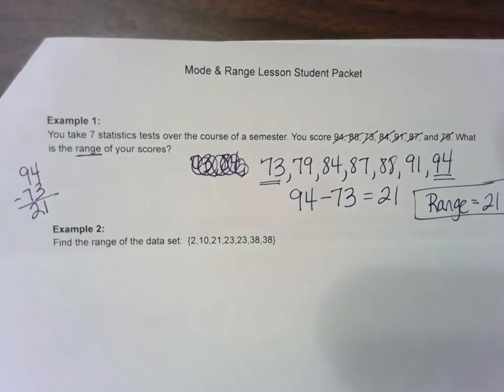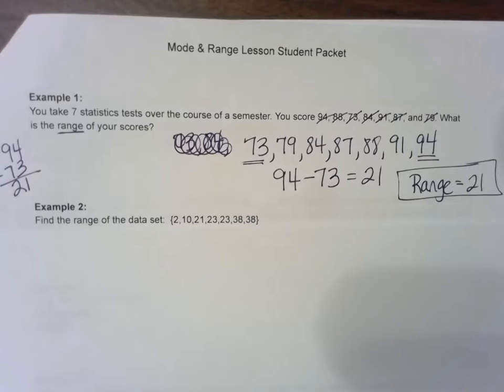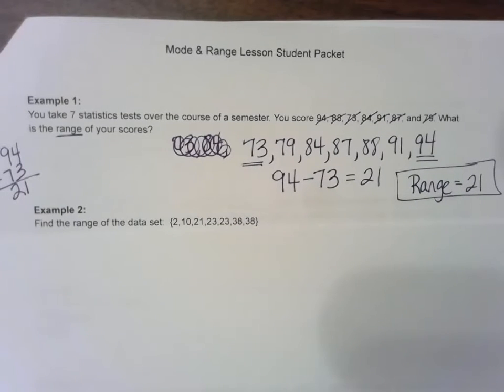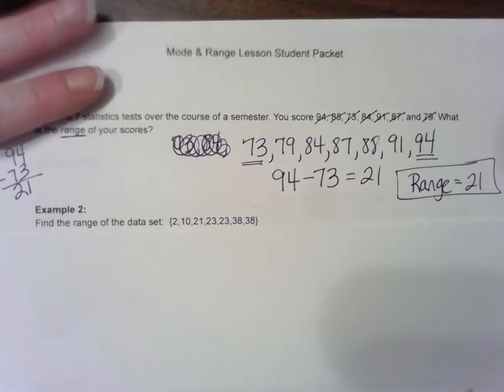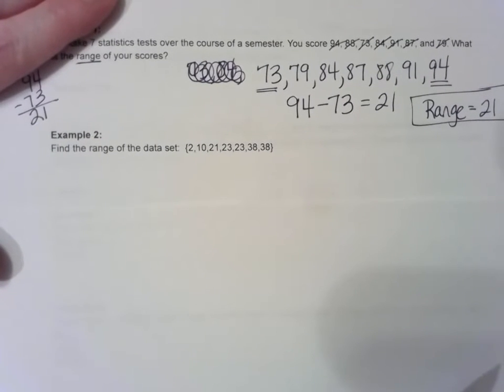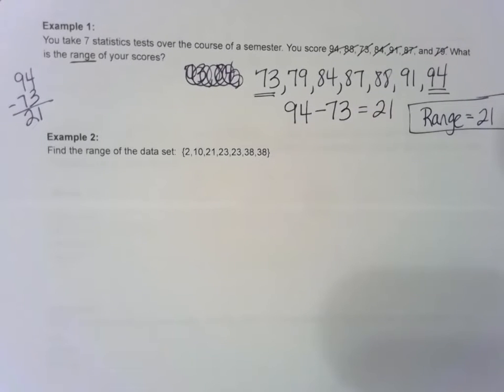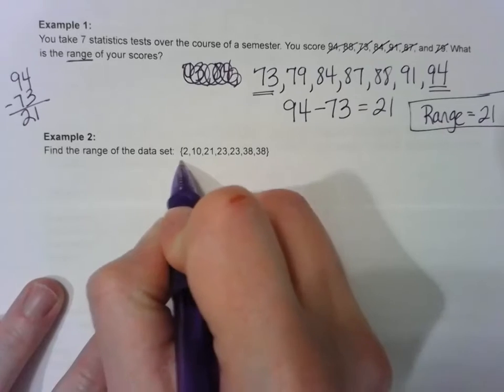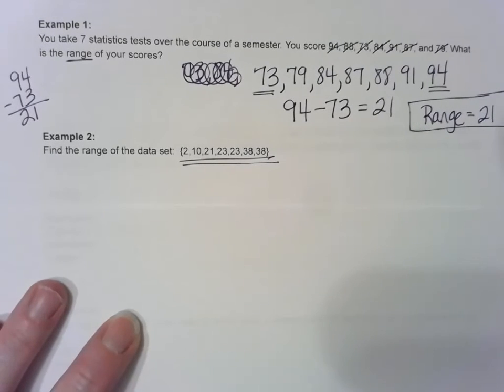That's the spread. I know when I was there on Monday, we did talk about the spread of a set of data. So smallest from the largest. So as you can see, range is pretty simple as well. Go ahead and try number 2 on your own. Go ahead and pause the video. I will tell you that this example is already put in numerical order for you. So jump to step 2 and calculate the range, and then come back to the video.